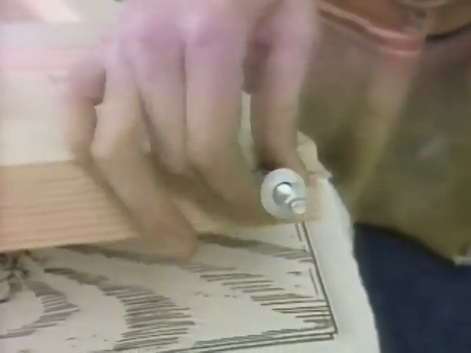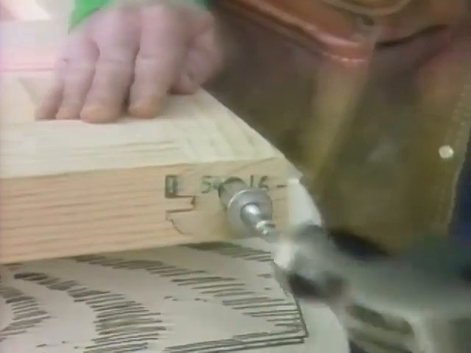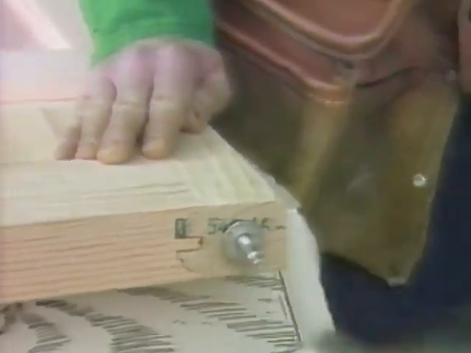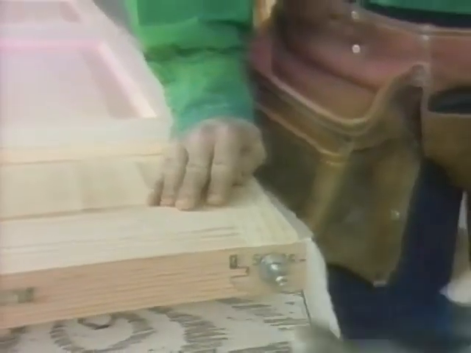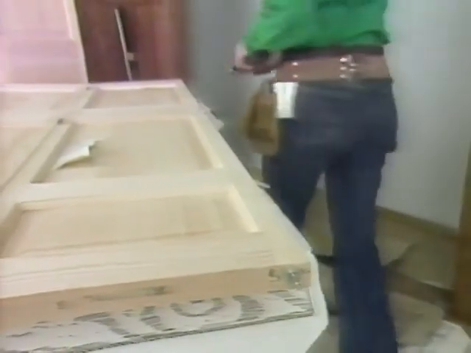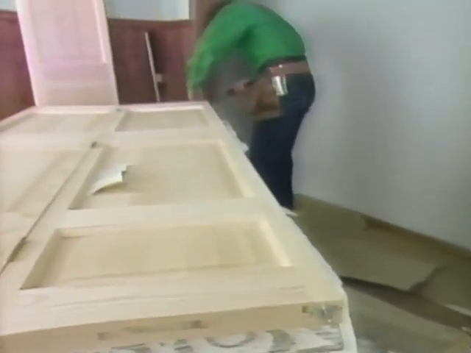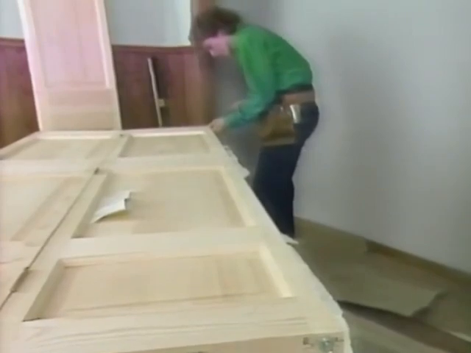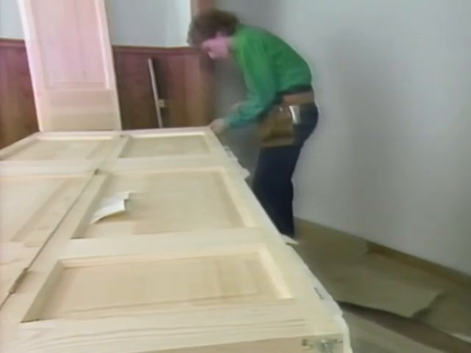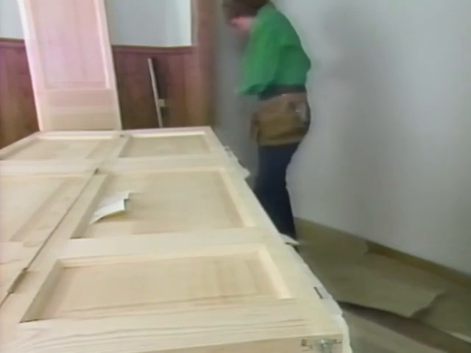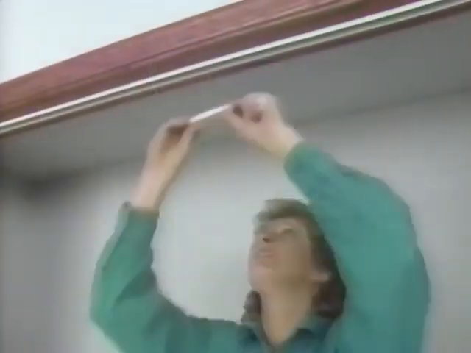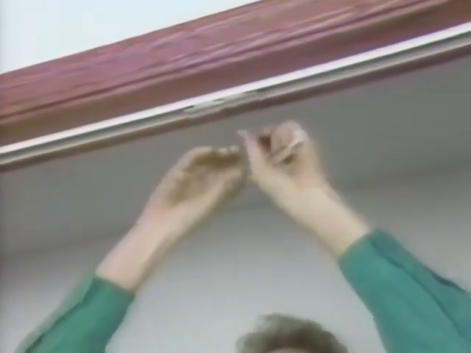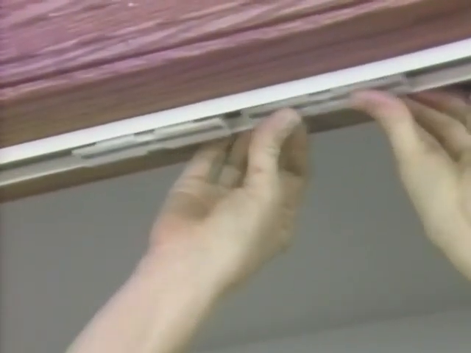Then resting the doors on sawhorses, you can insert the top and bottom pivots into the pre-drilled holes. The vinyl slides can now be inserted into the track, making sure that they slide easily.